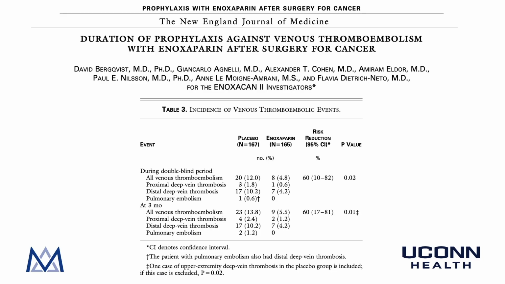One of the landmark studies was published in the New England Journal of Medicine in 2002 and is presented here. The title of this study was Durational Prophylaxis Against Venous Thromboembolism with Enoxaparin After Surgery for Cancer. In this study, the investigators enrolled patients undergoing abdominal surgery for different types of cancers, including female reproductive cancers.